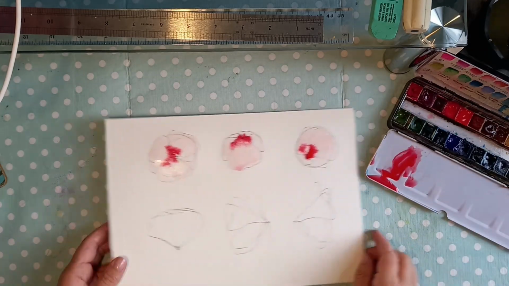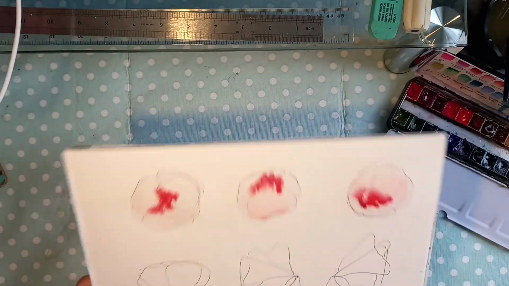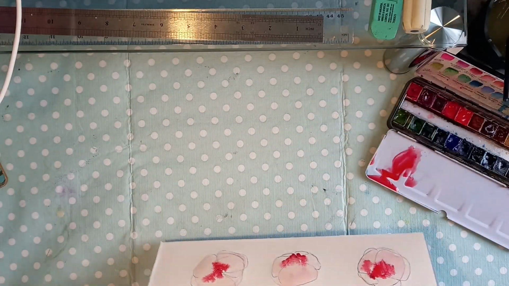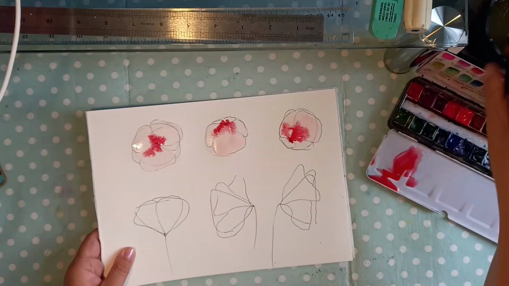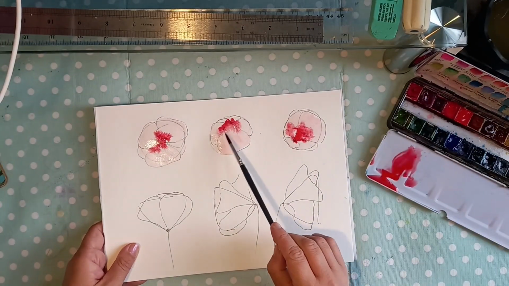Lovely. And then just move them around a bit. Must be quite warm in here. I think it's drying quite quickly, but that's okay.